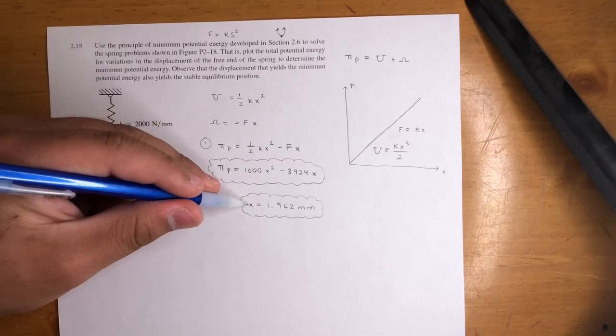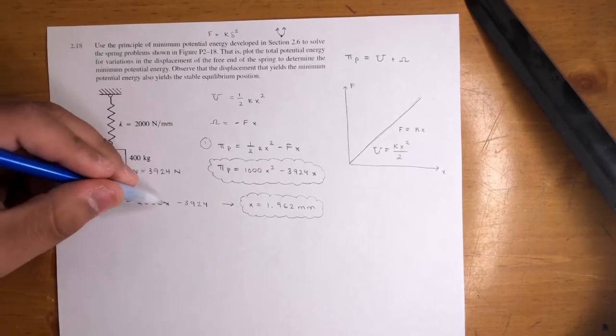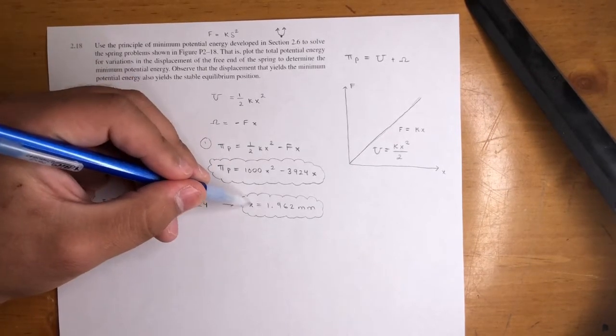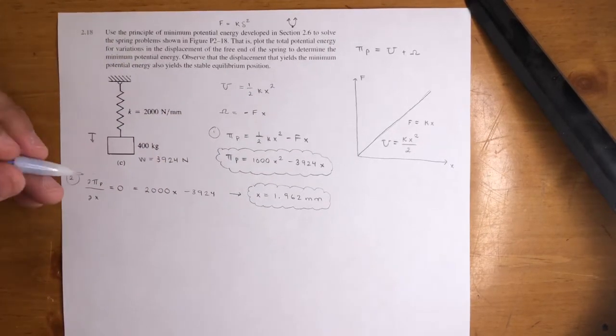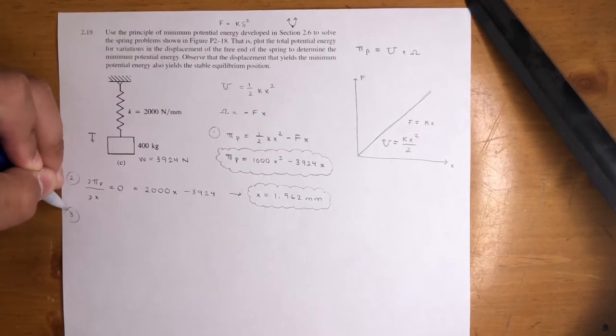So now that we have the x, to find the value of the minimum potential energy, you just plug this x into the original equation, not the delta pi p. So let's go ahead and do that.